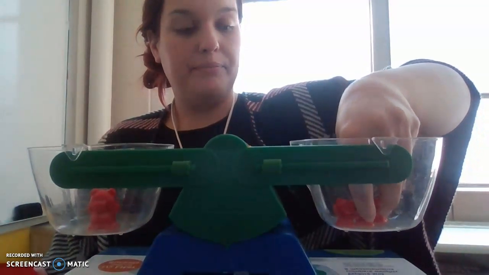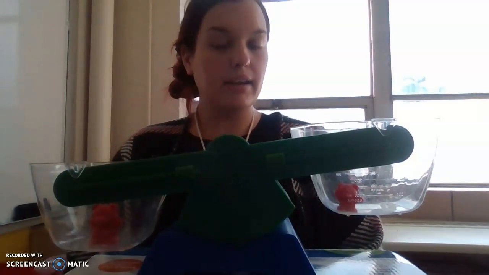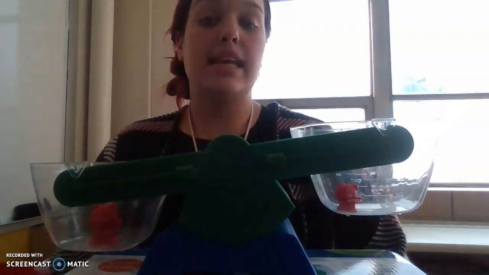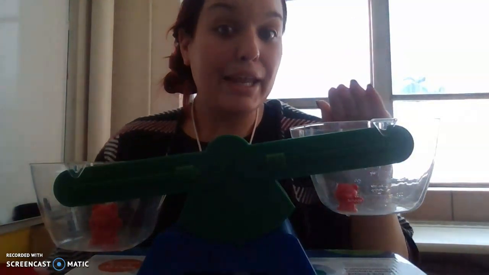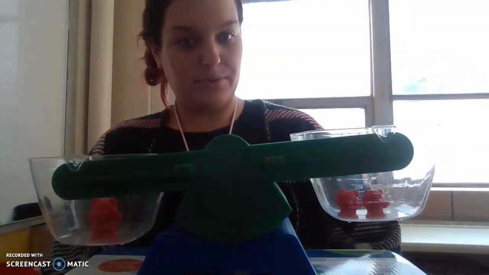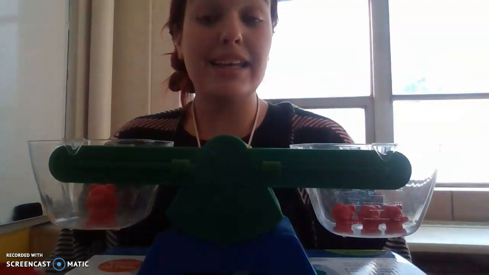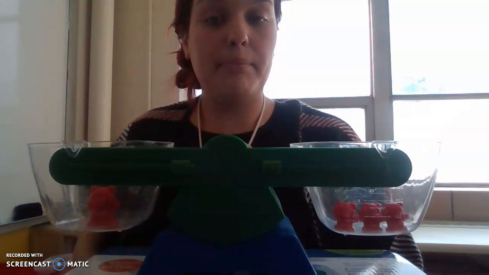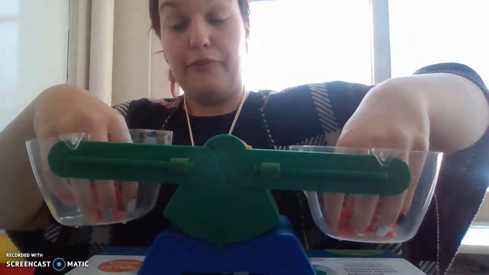So let's unbalance it. Would I say the small bear is heavier than the big bear? No, I would say the big bear is heavier than the small bear. Or I could say the small bear is lighter than the big bear. Then I could also say this. When this is balanced, I could say one big bear is the same weight as 3 small bears. Very good.